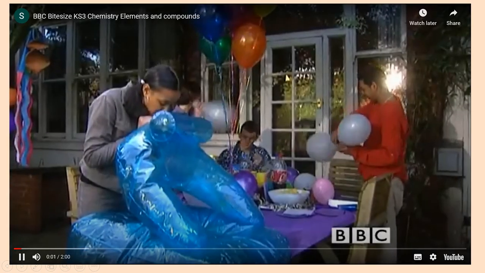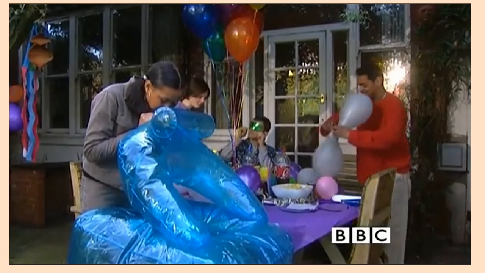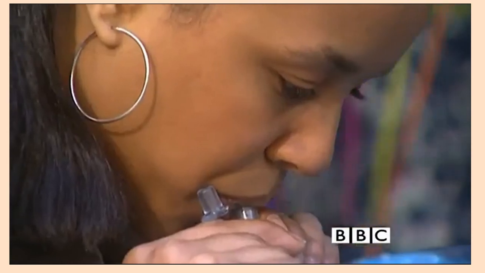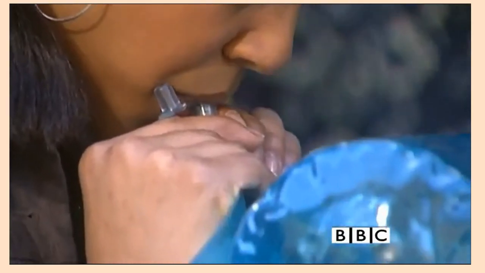Some compounds contain hundreds or even thousands of atoms chemically joined together. They form huge molecules. Plastic, like this inflatable chair that Liana's blowing up, is a good example of this type of compound.